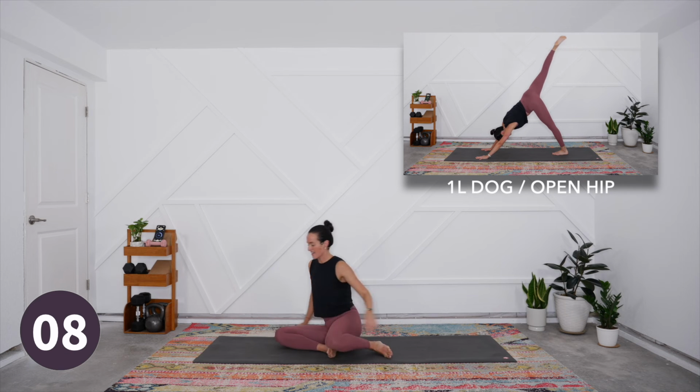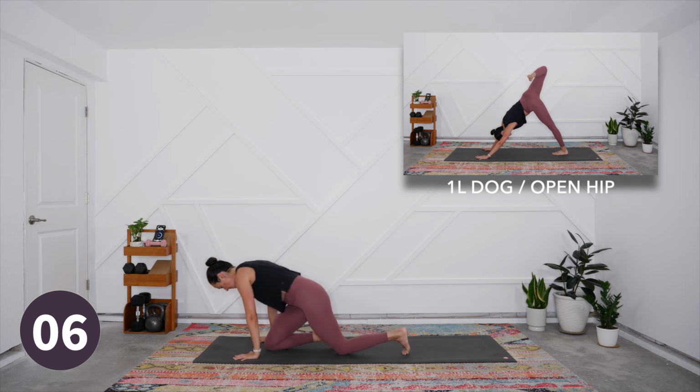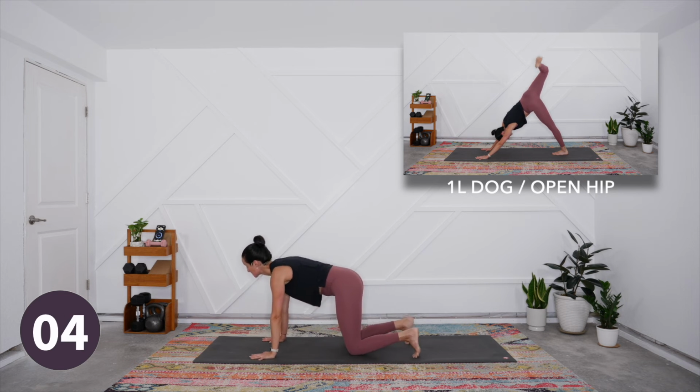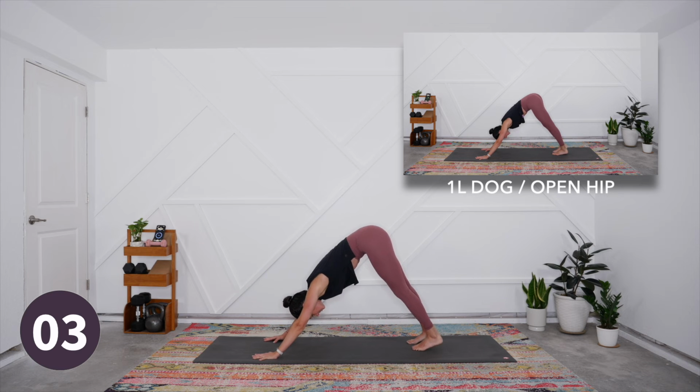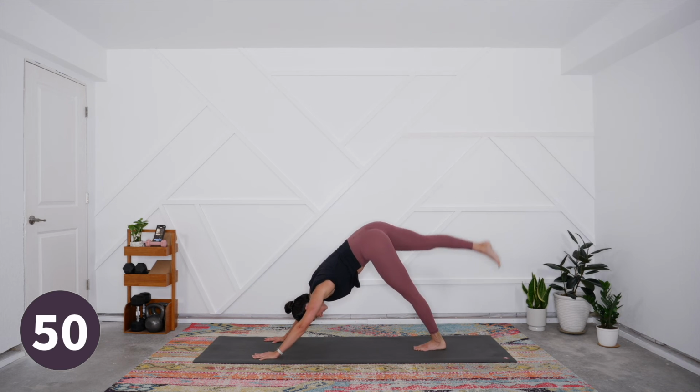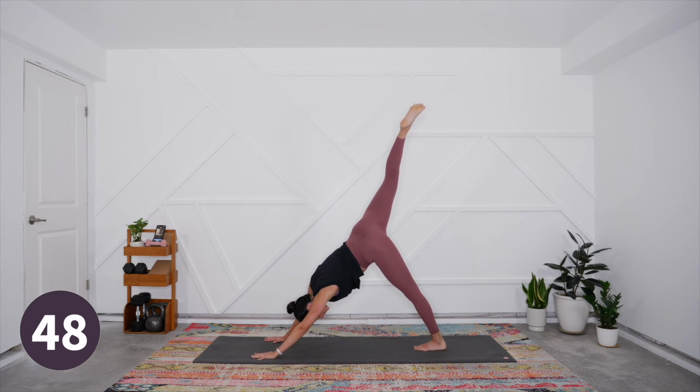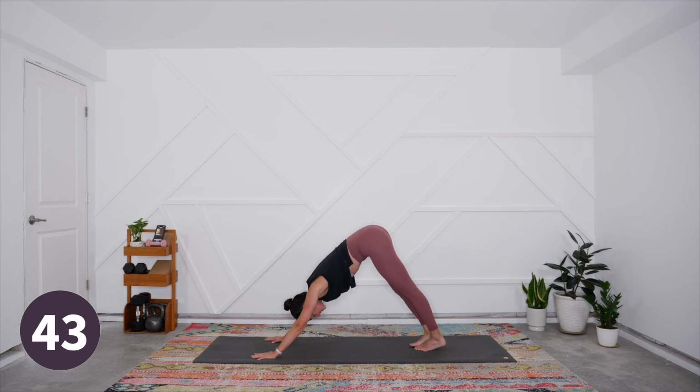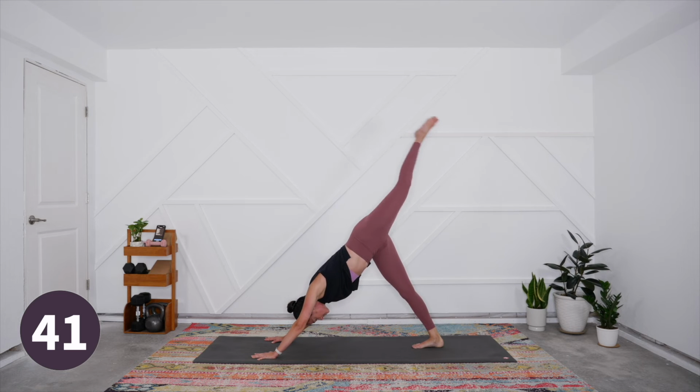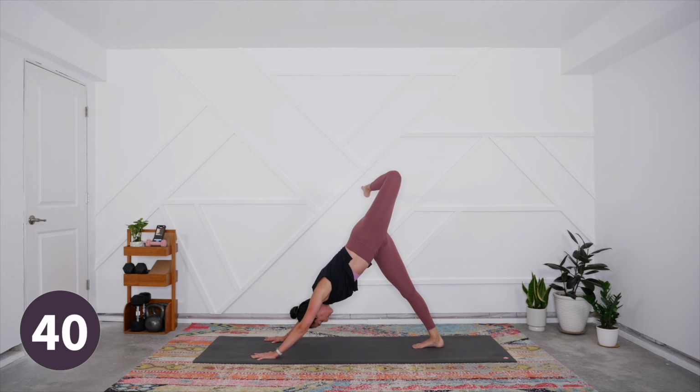And slowly come down. We're coming into our downward dog next. Get ready, send the hips up and back, heels grounded, bring the feet together. Inhale, send your right leg up. Keep the shoulders where they are, bend and open your right hip. And then slowly exchange. So let's not be in a rush for this one. Take it nice and slow.